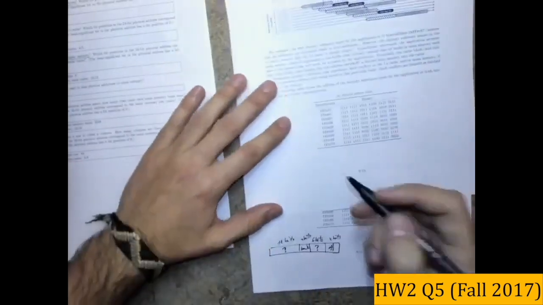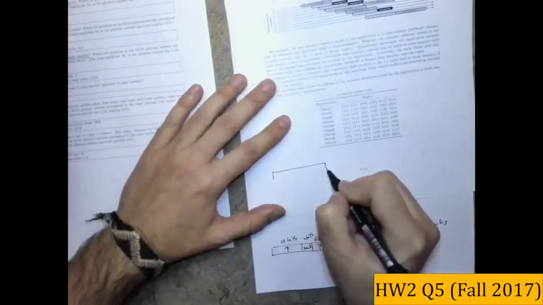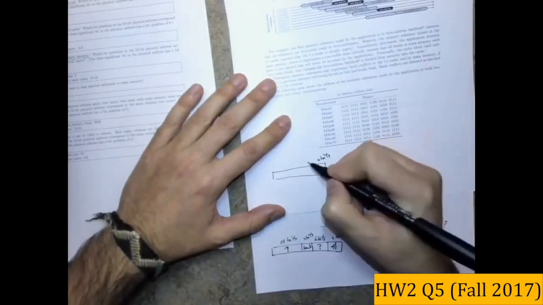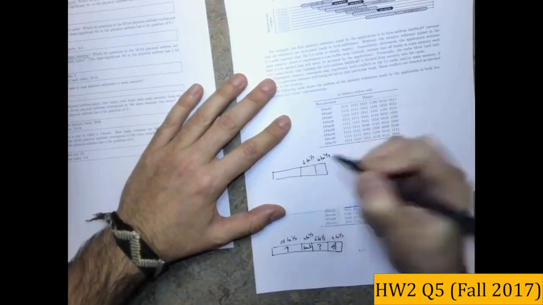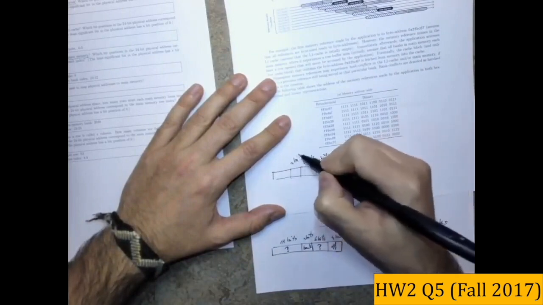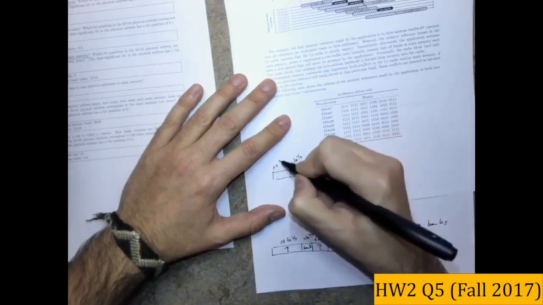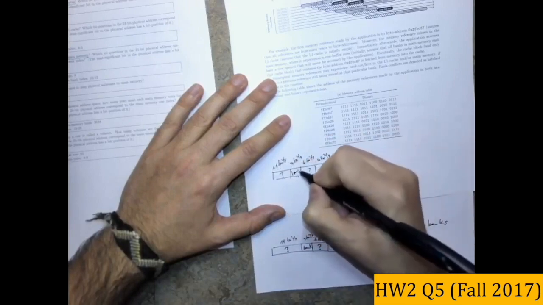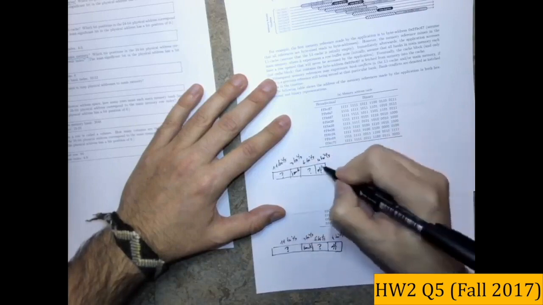So I'm going to use this clean sheet. 4 bits, 6 bits, 3 bits, 11 bits. Bank, offset.